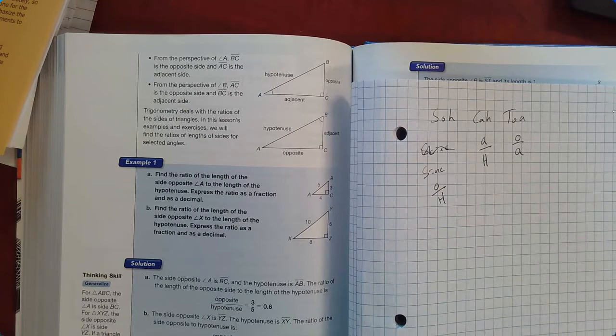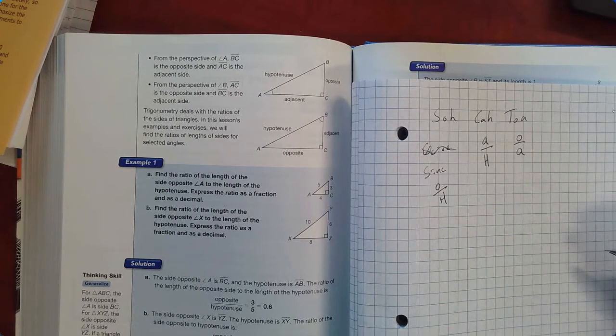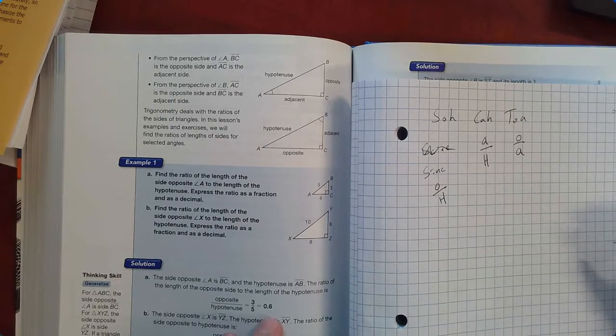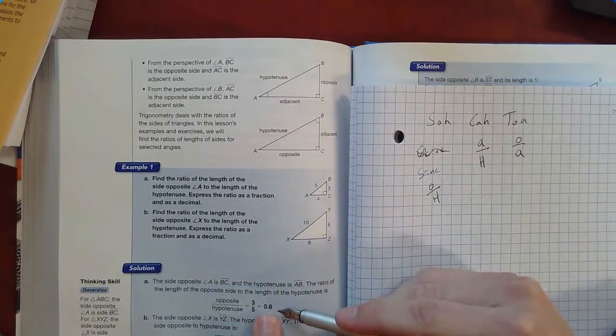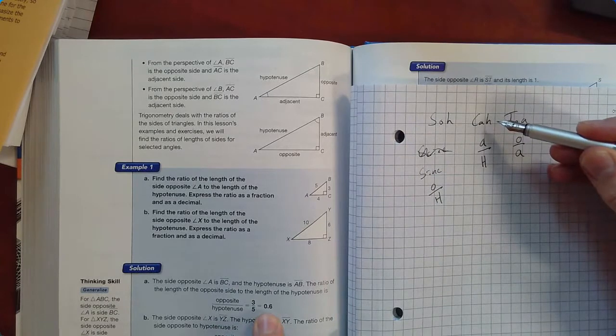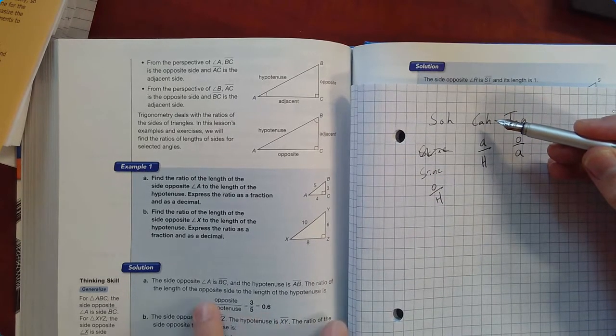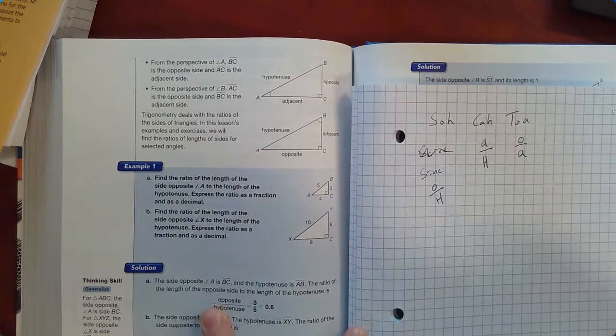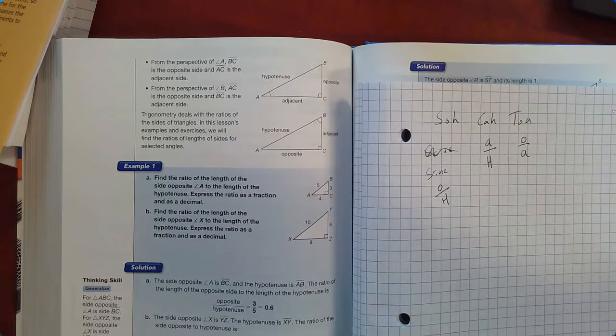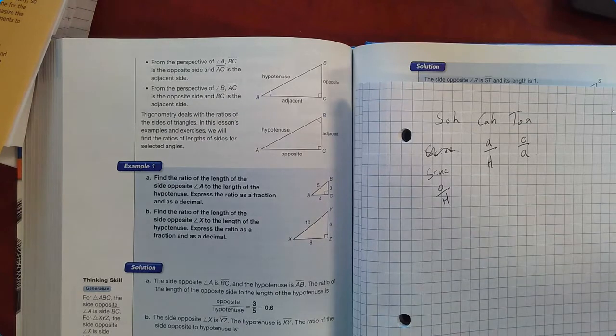So I know what my side lengths are here. And then when I take that 0.6 and put it into cosine, it is going to give me my angle for angle A. That's really the beauty of sine, cosine, tangent, and trigonometry: giving me the angles based on the ratios.